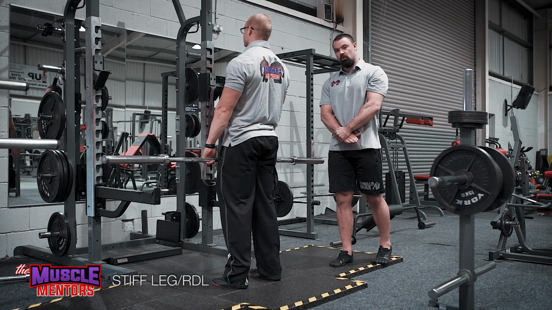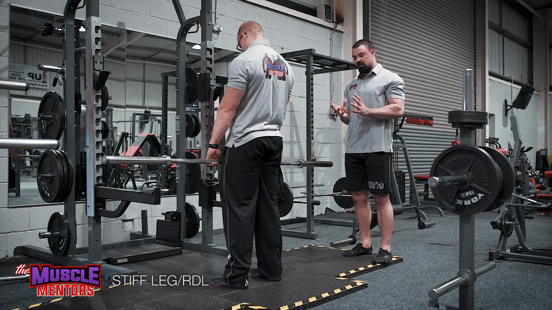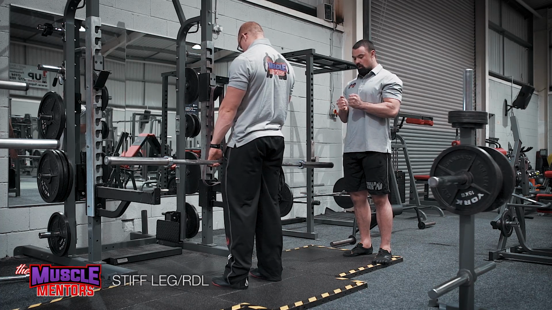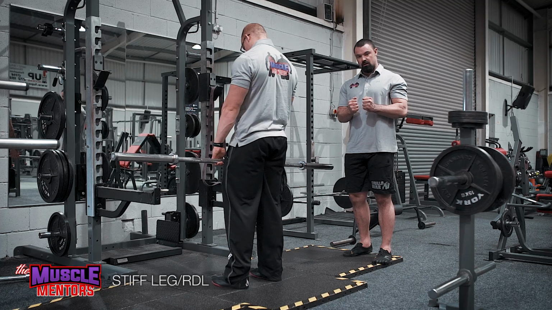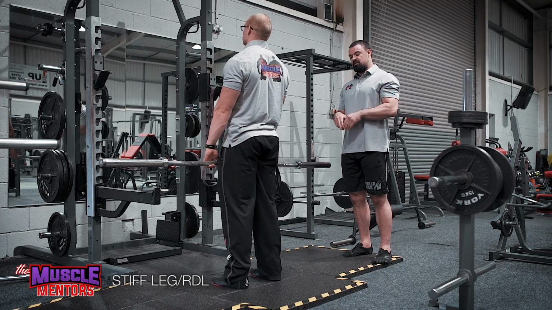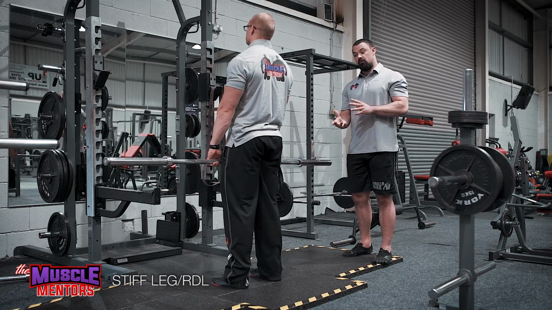So we're going to start to talk through now and discuss the main key considerations with a deadlift variation. Now, we've got one bias towards the glutes here and one bias towards the hamstrings, and it all comes down to the positioning of the knee and the hip through the hip flexion that's going on at the moment.